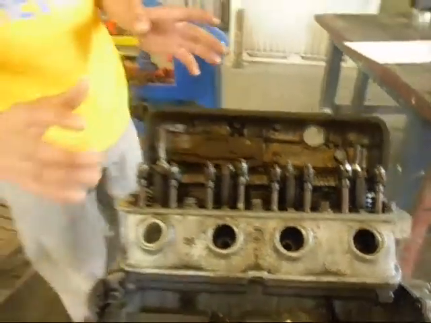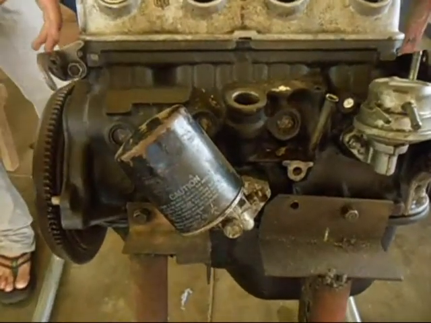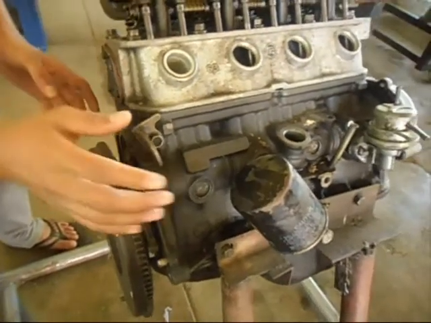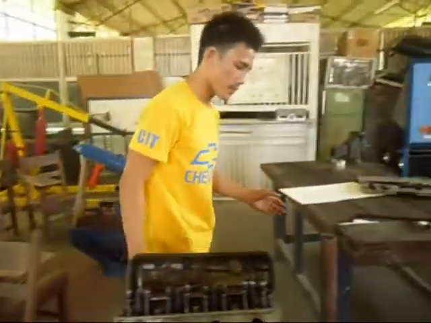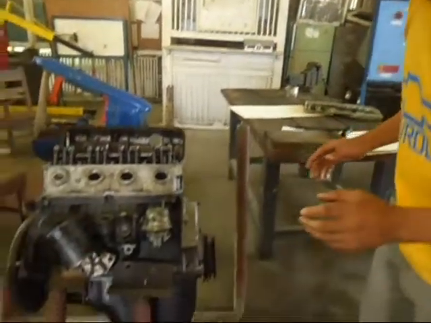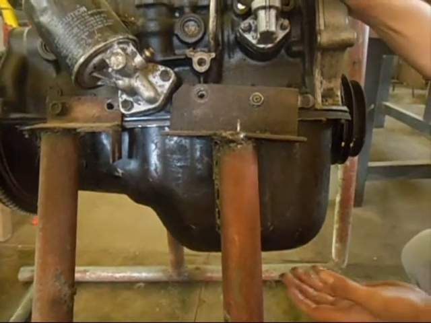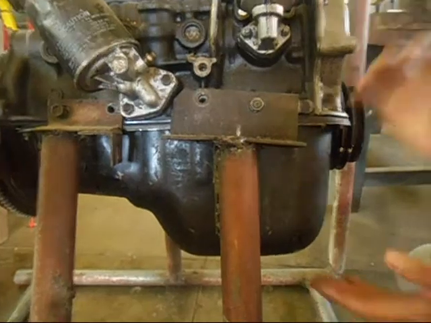The second is the cylinder block, where the crankshaft, camshaft, and the piston are placed. And the last is the oil pan, where the oil is stored. It lubricates our engine.